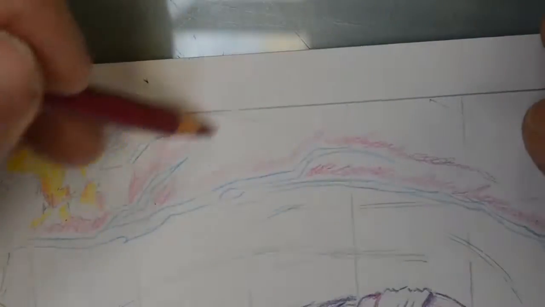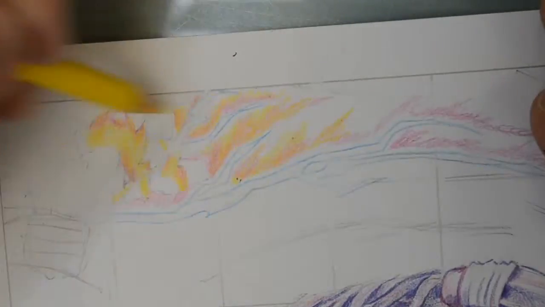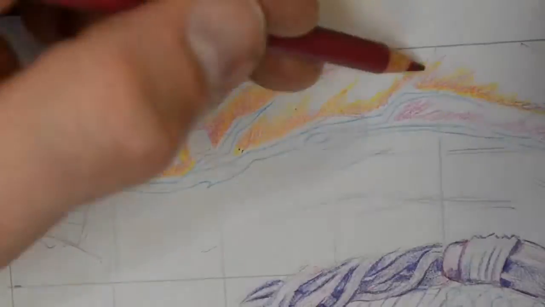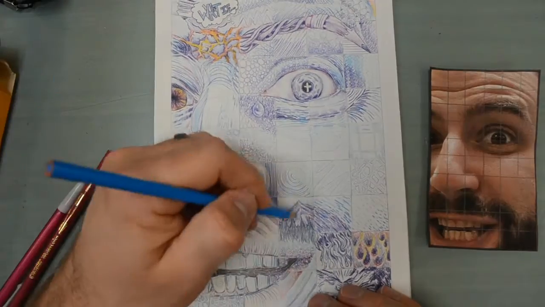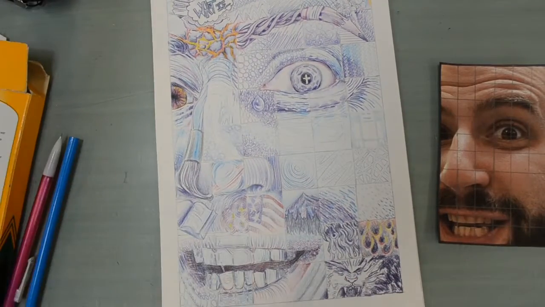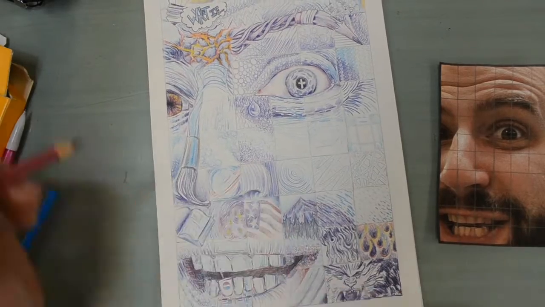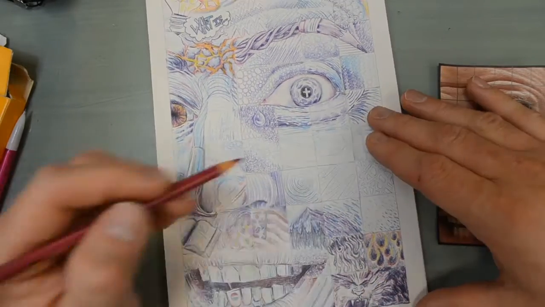And then finally, the last goal is that we actually want it to still look like a face after we've added all these different crazy weird shading techniques and all of this symbolism. We still want it to look like a face. We want to see eyeballs, a mouth, a nose.